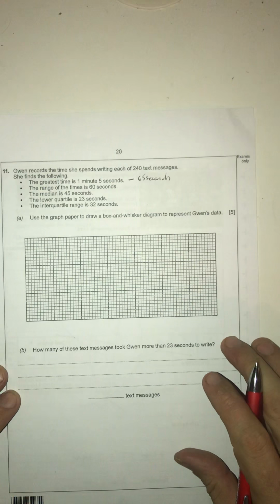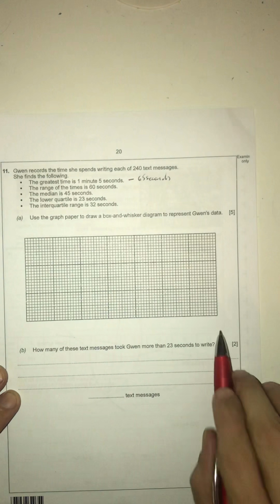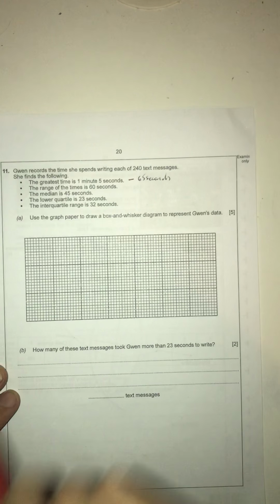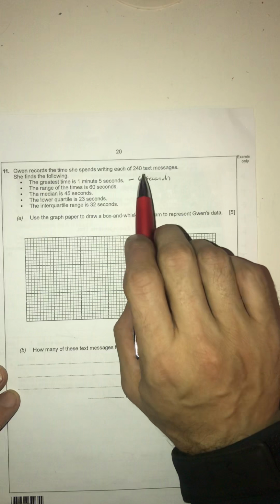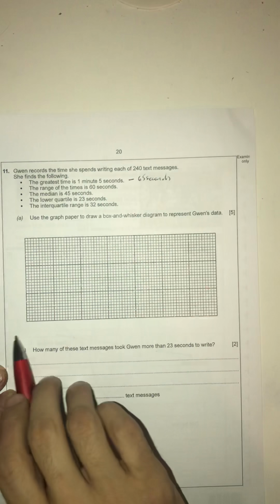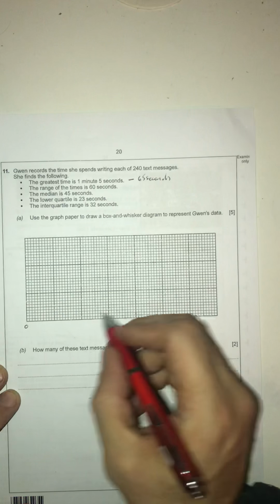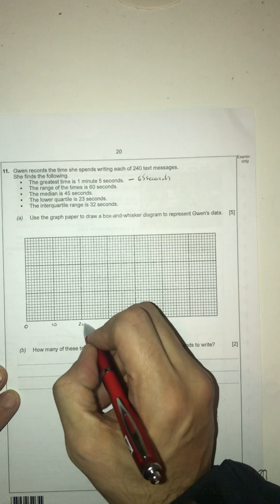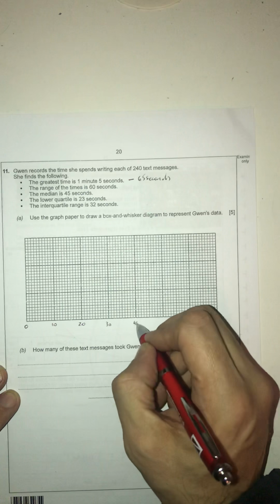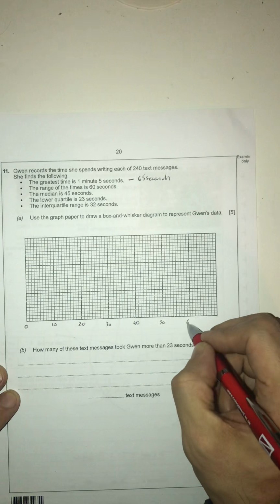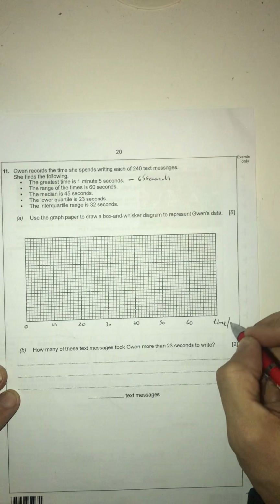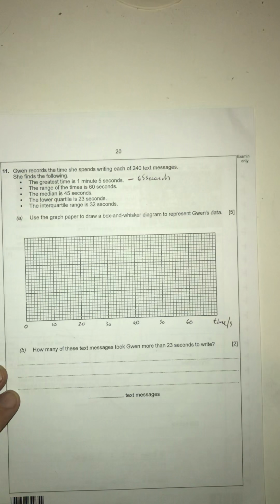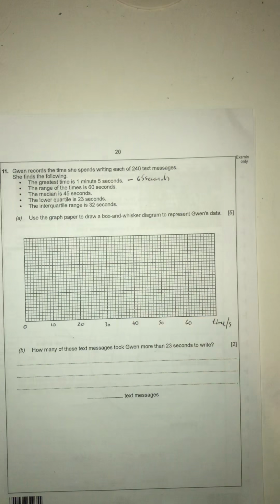Okay, if you want to draw a box plot then, you need to do your scale first. So your range of times is 60 seconds. Your biggest time is 65. So I would start with 0 here. And then this would be 10, 20, 30, 40, 50, 60. And we need to label that as time. And that's in seconds. And then we just need to draw our box and whisker diagram.